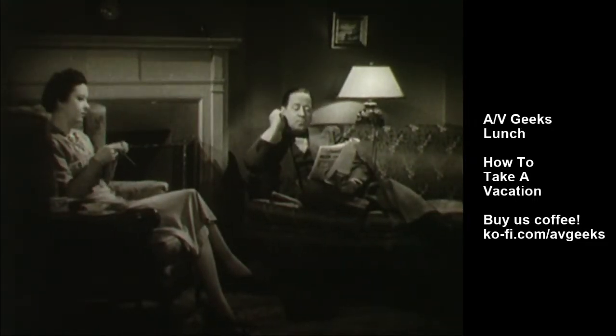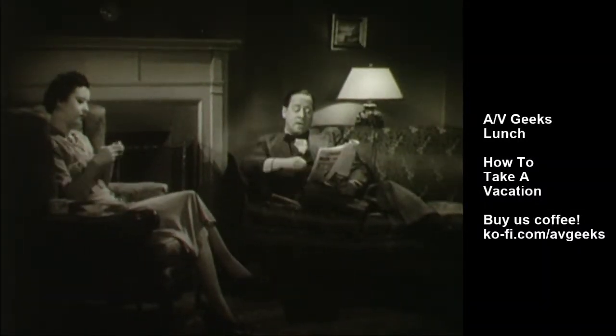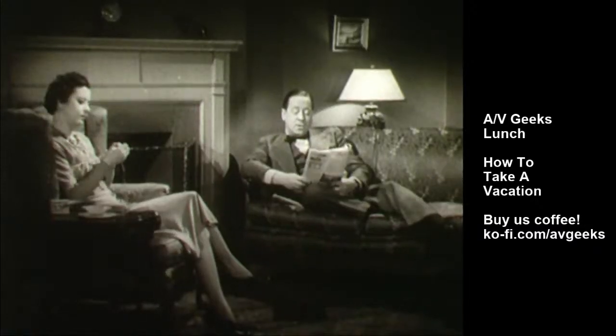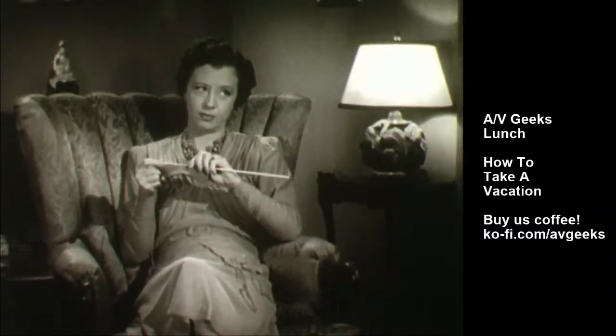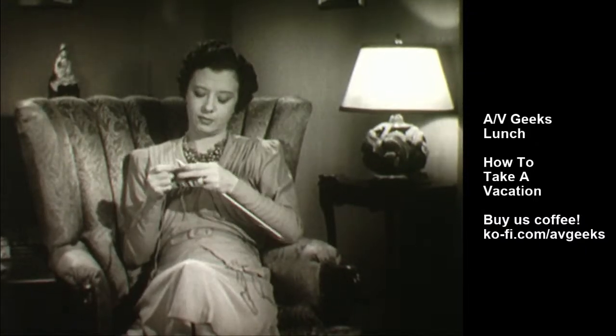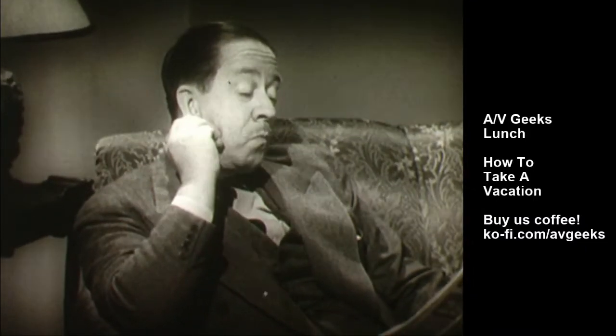Here's a man who's always taken his vacation with his wife. This year, he's been talking over with his cronies the idea of getting off by themselves for a couple of weeks in the woods. The question is how to broach the subject to the little woman without hurting her feelings. Well, there's no sense in beating about the bush, so here goes.